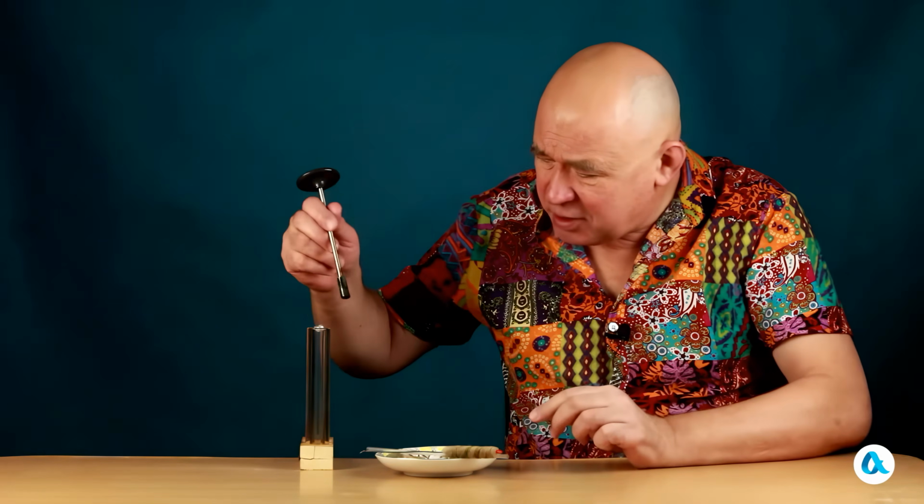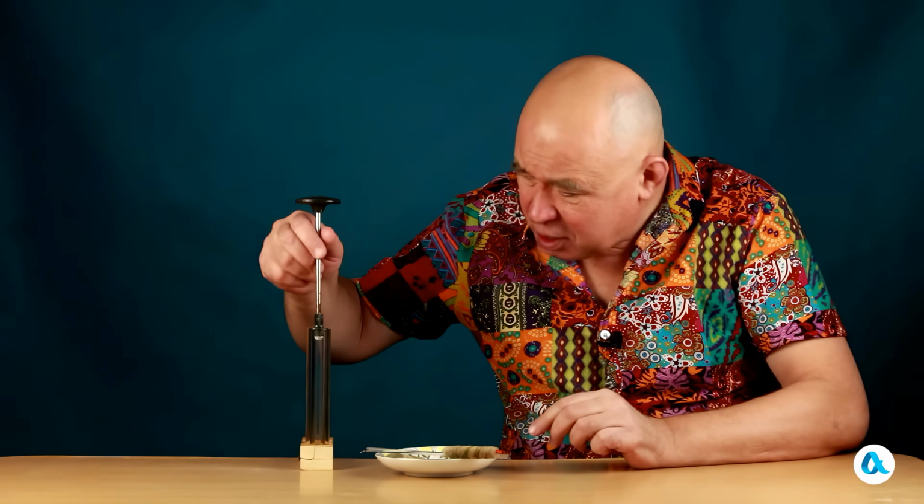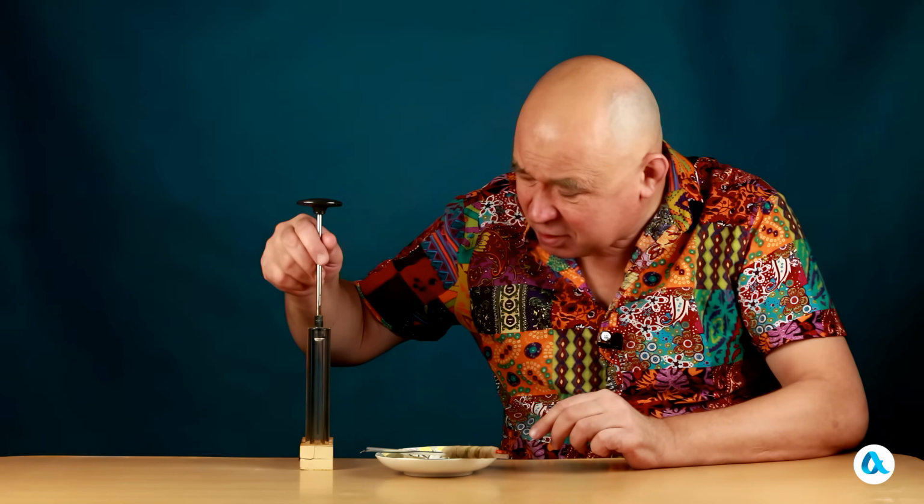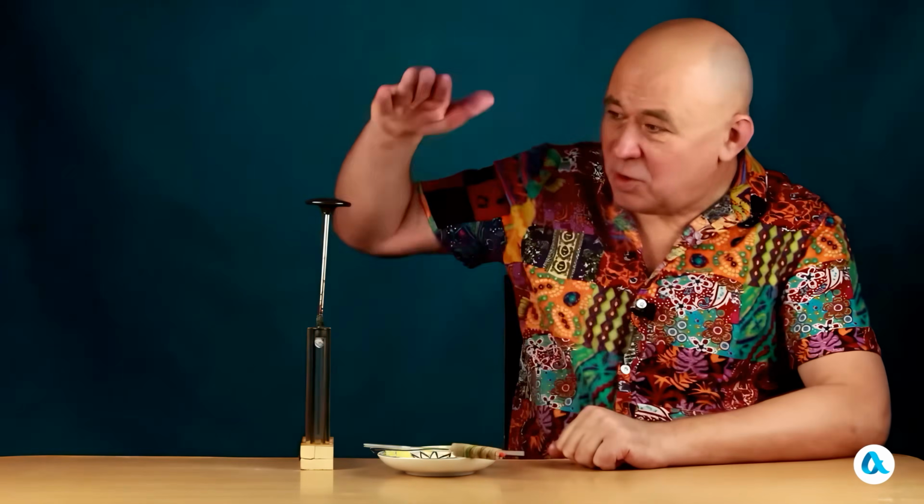And on top, I insert a piston greased with oil, which fits tightly against the walls of the cylinder. And now I'm going to strike the piston sharply. So here we go. One. And inside, a flame flashed for a very brief moment.